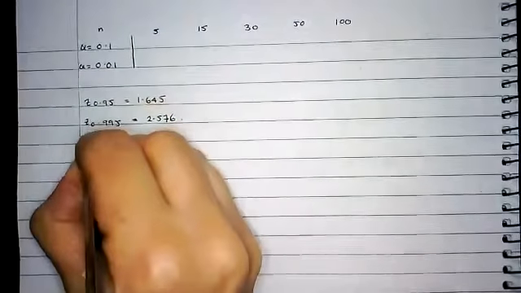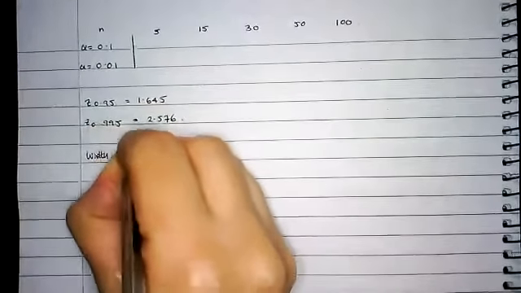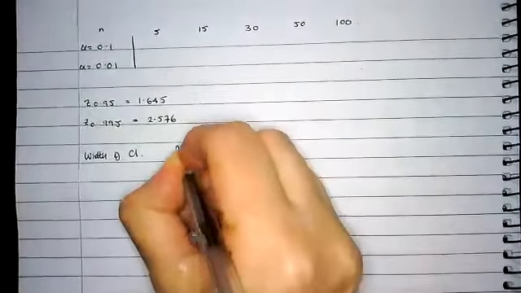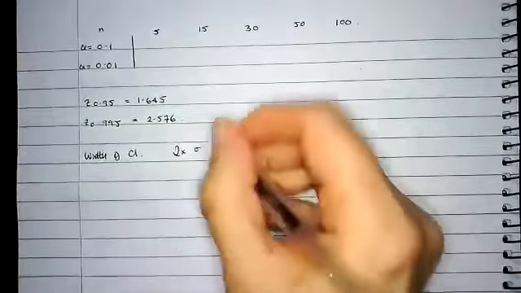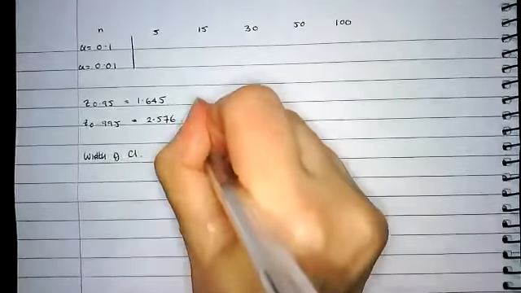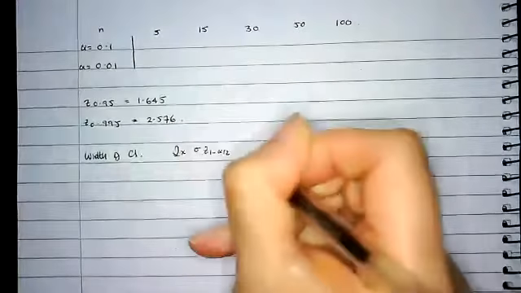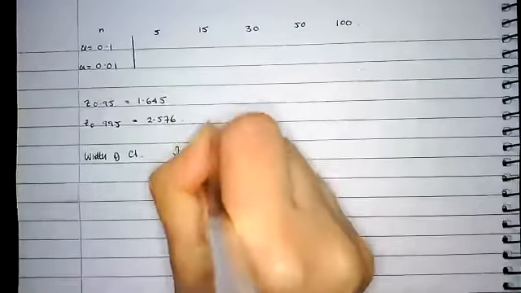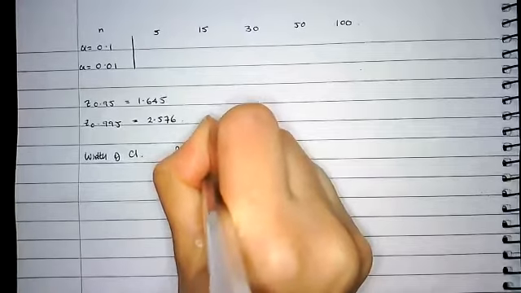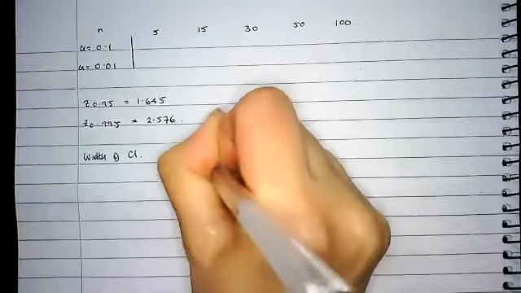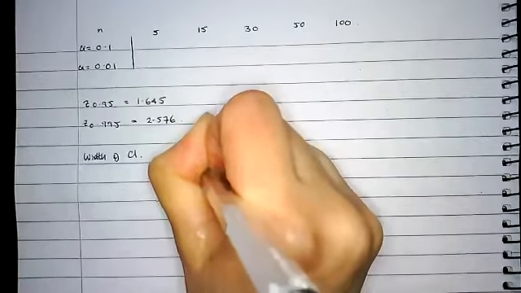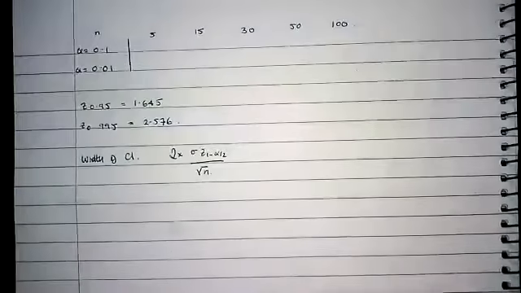The formula for the width of the confidence interval is going to be 2 times sigma times z of 1 minus alpha divided by 2, divided by the square root of n.